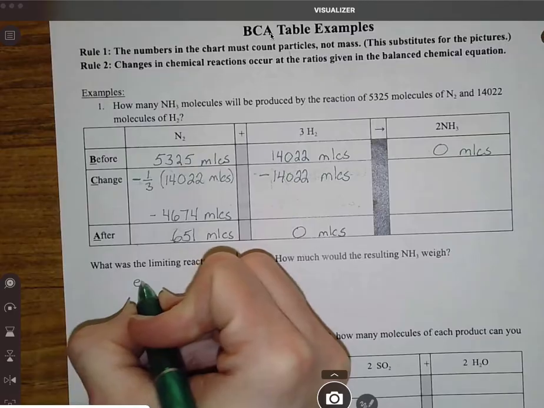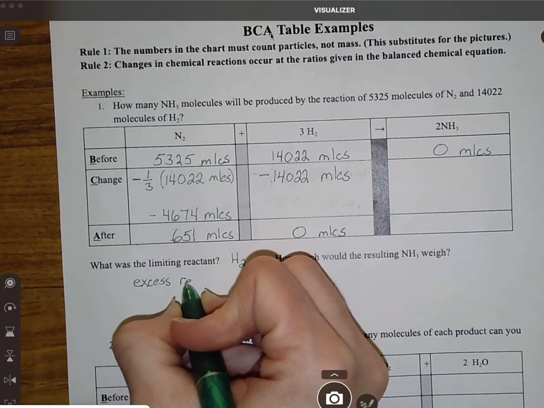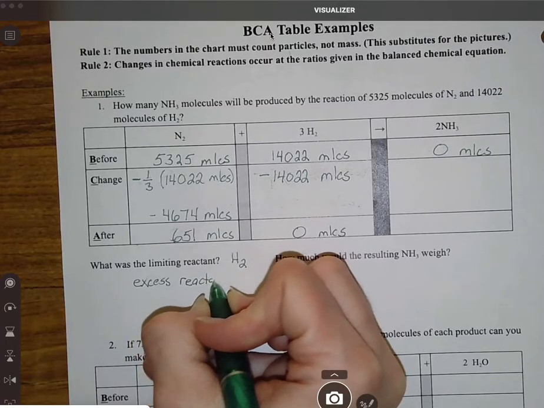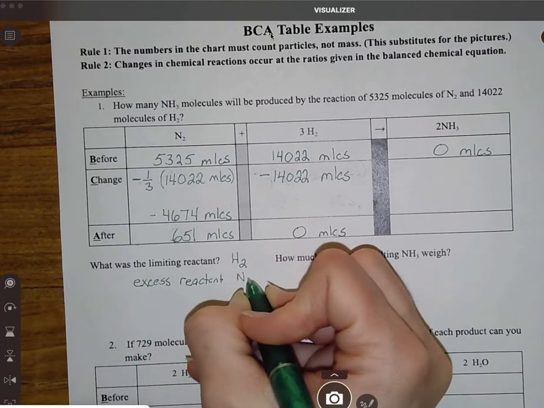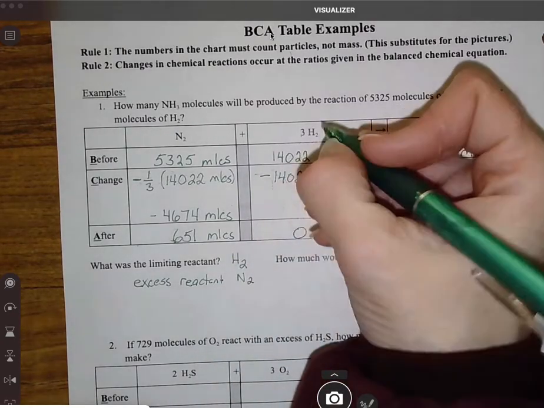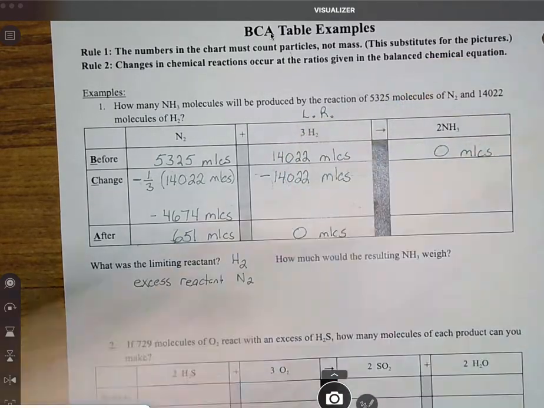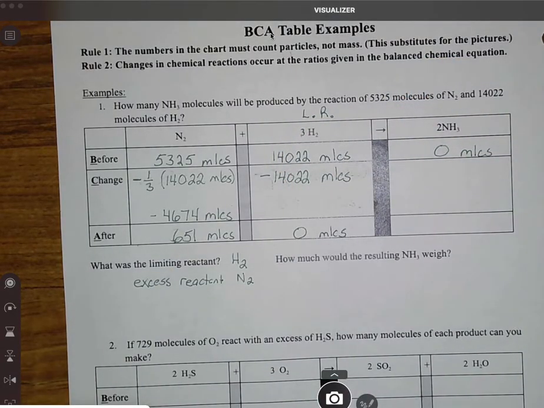As long as we're on that thought, the opposite of limiting reactant is called the excess reactant. And it's going to be N2. It's the opposite one because I have excess of it. And I'm going to label this column up here, limiting reactant. Now we just got to finish the process.